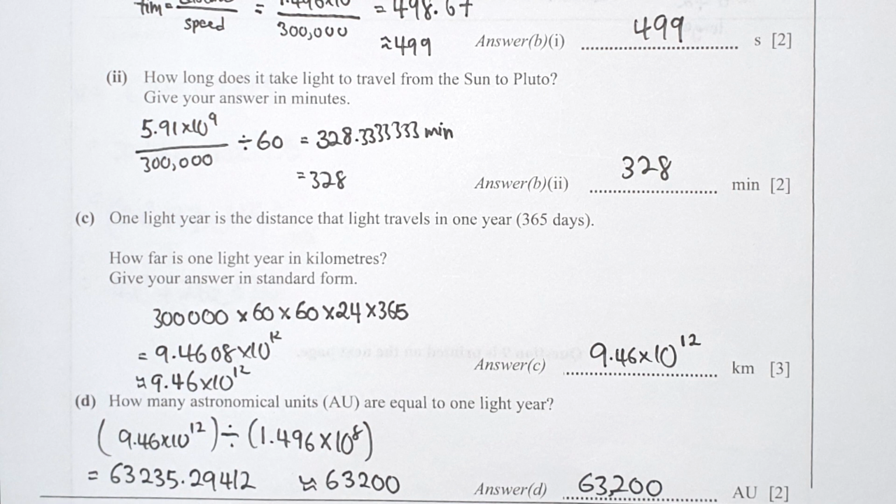As for question D, how many astronomical units, AU, are equal to 1 light year? So the AU was given at the front as 1.46 times 10 to the power of 8. So divide them up, and we get 63,200 AU after correcting it to 3 significant figures.